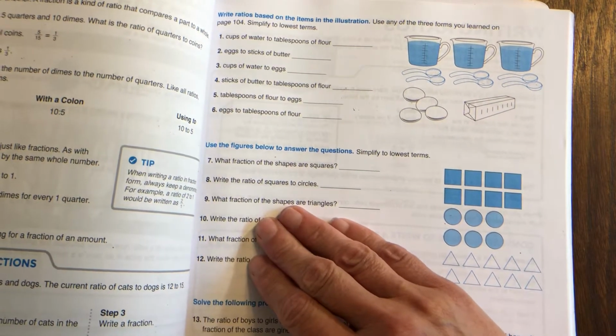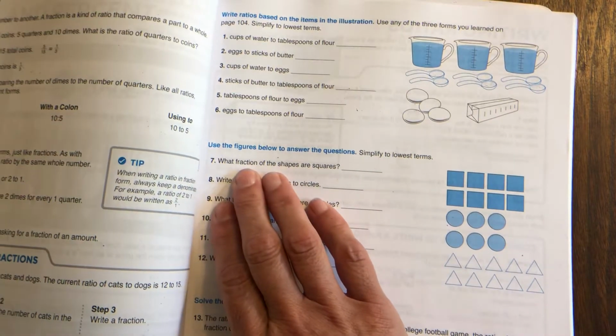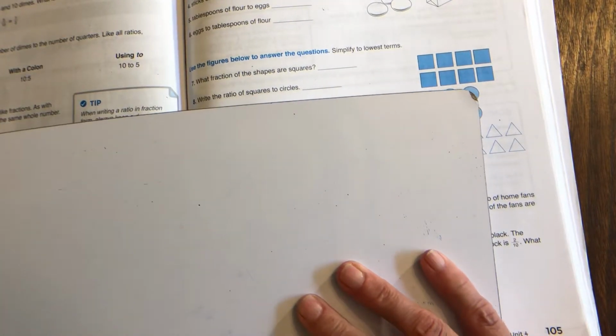They're both very simple concepts, but they're represented slightly differently. So we're going to do just a couple of these problems together, and just to bring your awareness to that. So remember that a fraction is a part over a whole, whereas a ratio is a comparison of two values, but they still have to both be reduced.